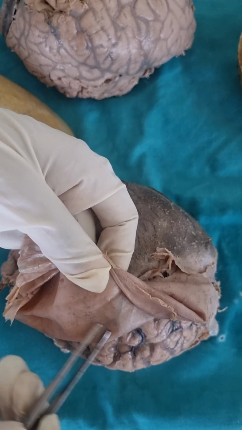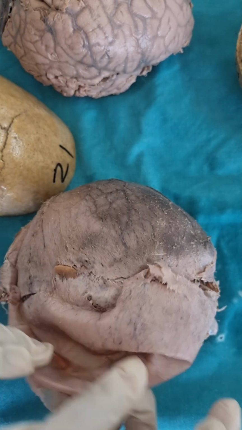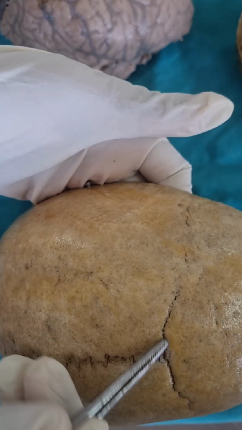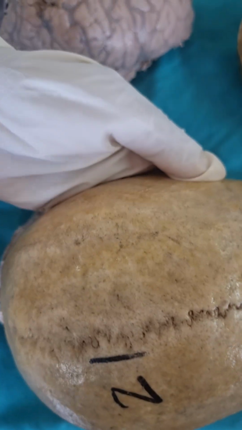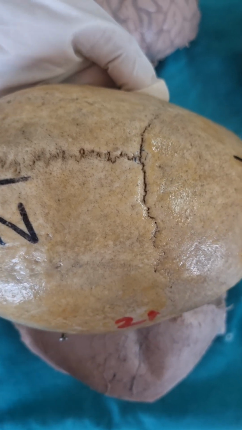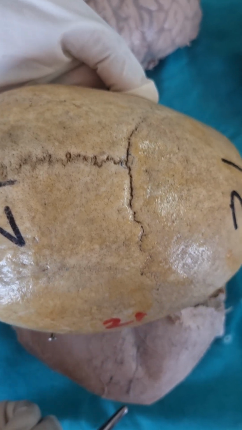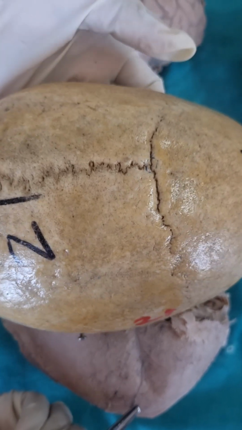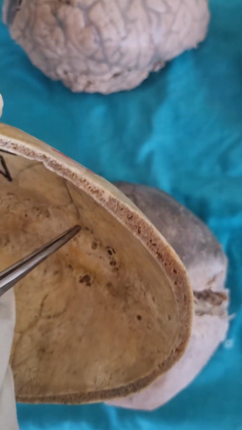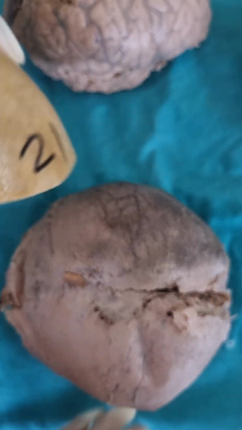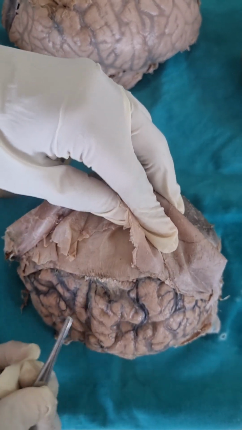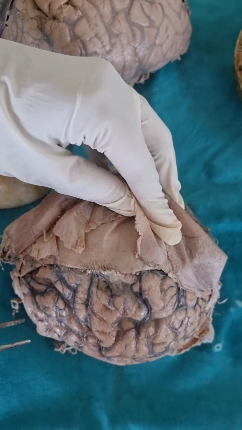This endosteal layer is continuous through the sutures with the periosteum of the skull bone. So any hemorrhage due to bleeding of the middle meningeal artery, forming extradural hemorrhage, will be restricted along the suture lines, but subdural hemorrhage will not be restricted along the suture lines.